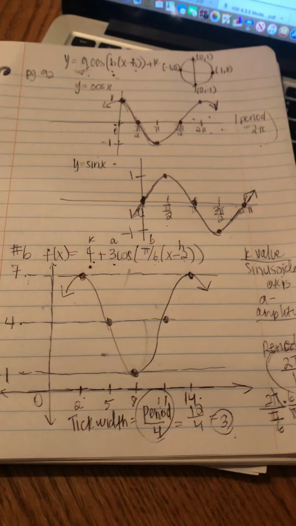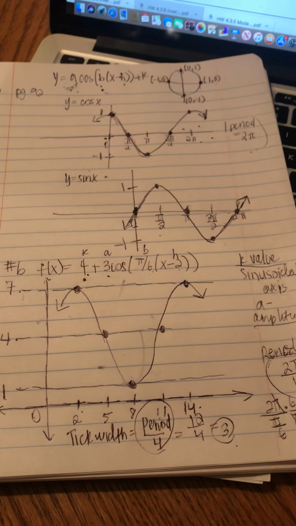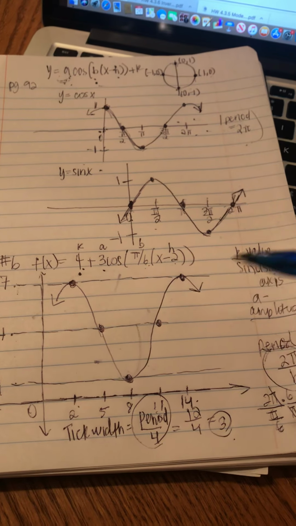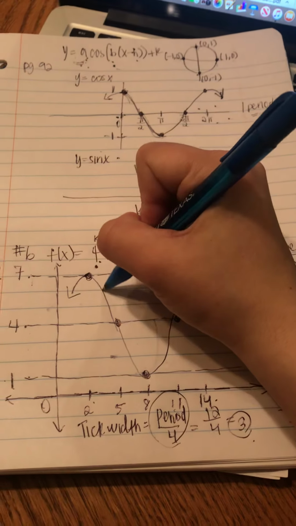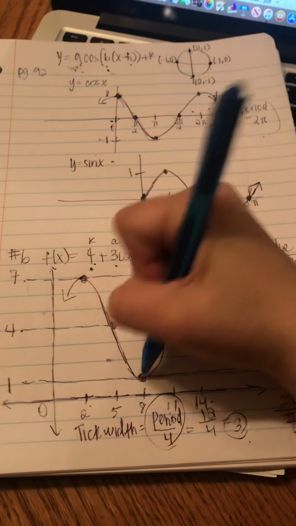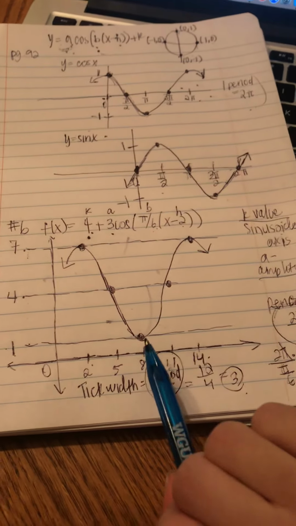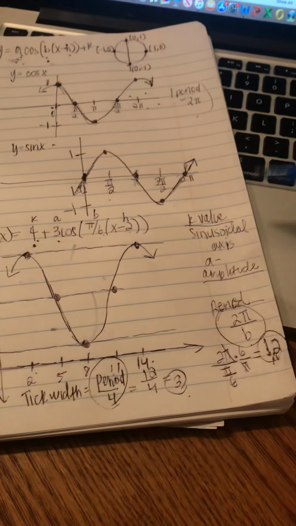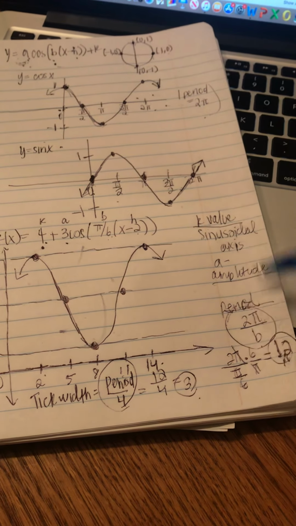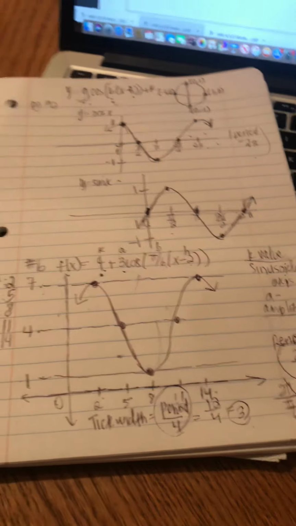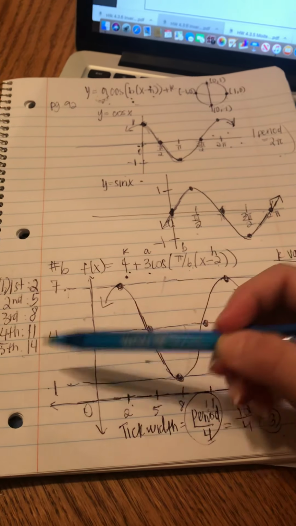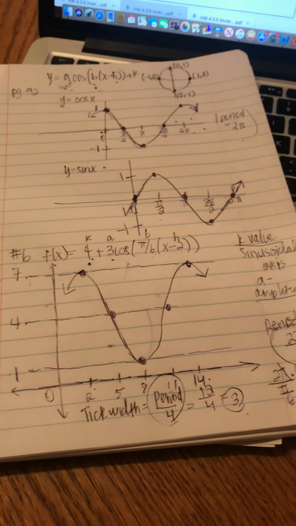So I'm going to go ahead and stop the video here, but I'm going to try one more example. I'm going to get a better pen because this pen is not very good. But there's a lot of pieces of information you need. You need the tick width, you need the period formula, the K value, and the amplitude. And then from there, we're going to create our tick marks and create the curve. All right.